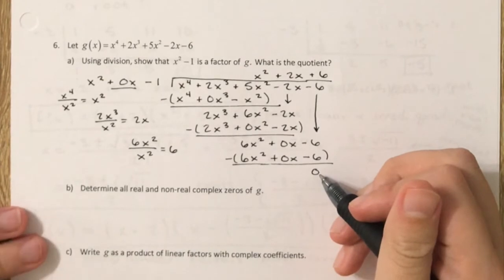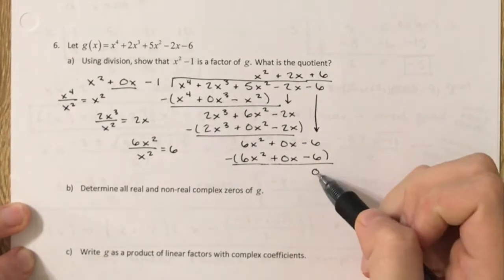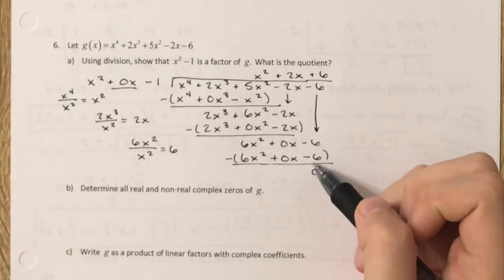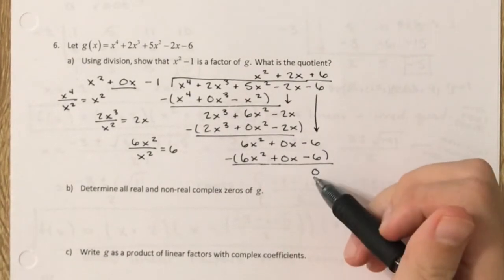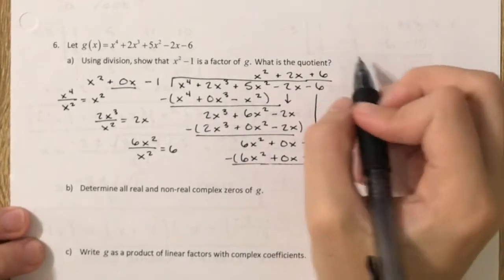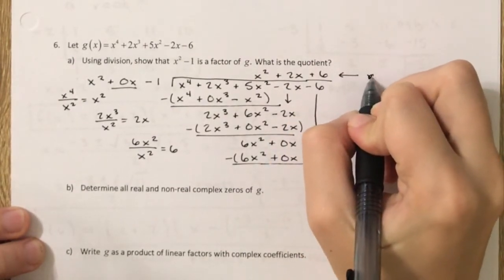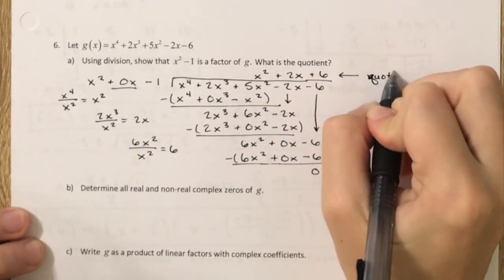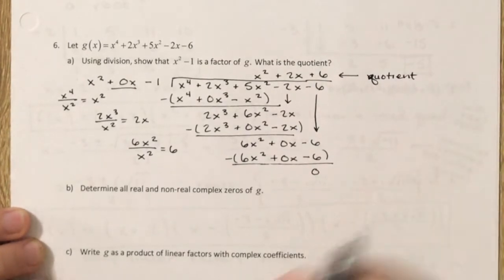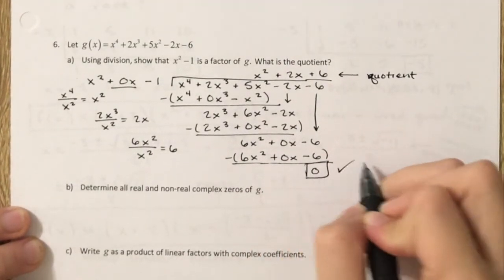Is it a surprise that we got 0 here? It's not, right? We know that if something is a factor of a function, then it should give us a remainder of 0. So this is not a surprise. The quotient is this guy, right? This is the quotient. So this is a factor.